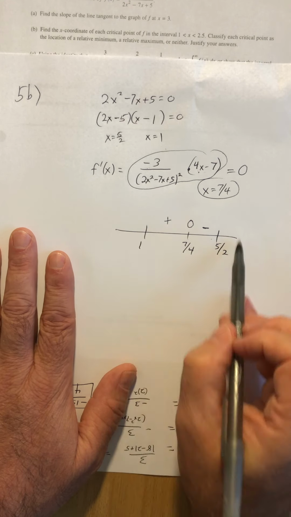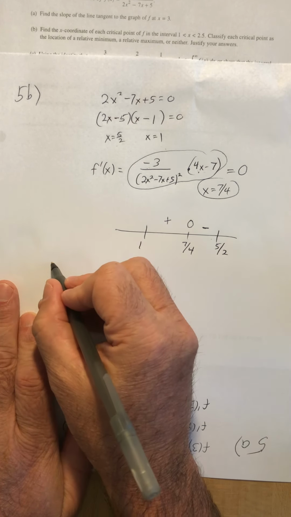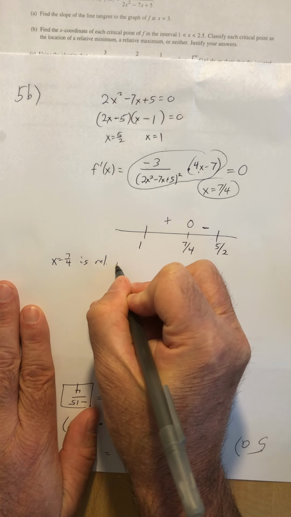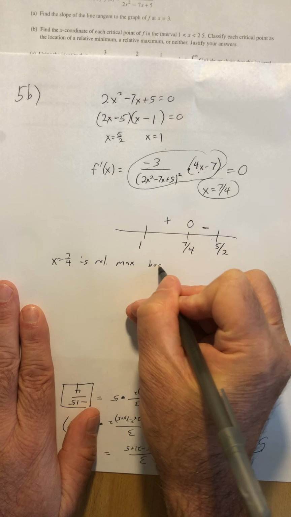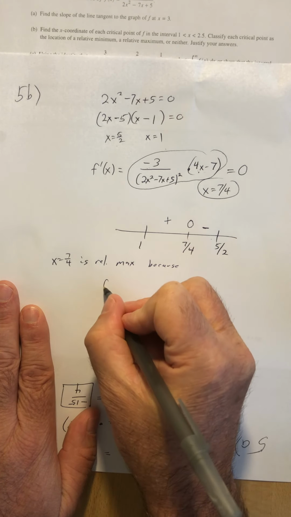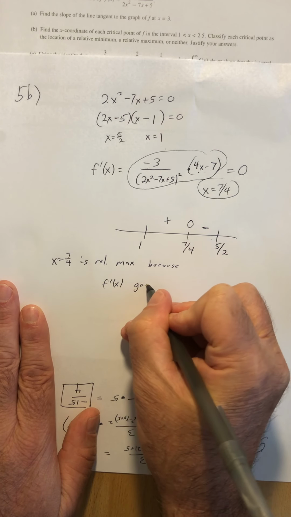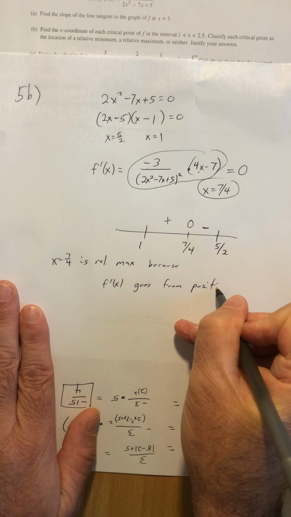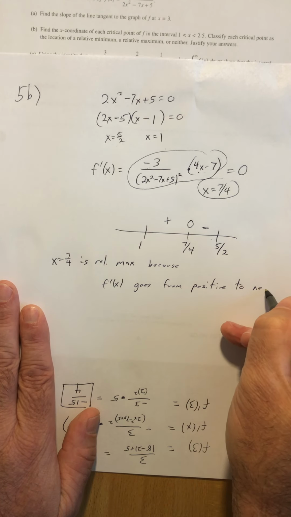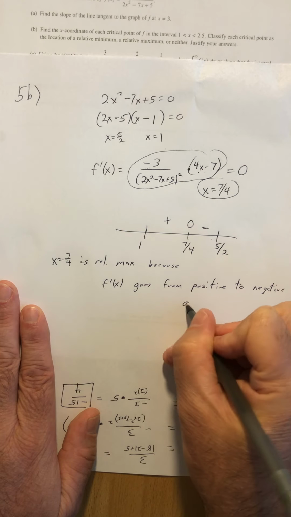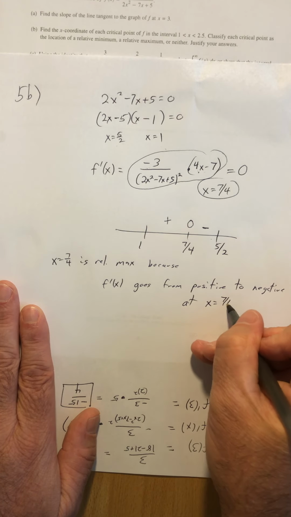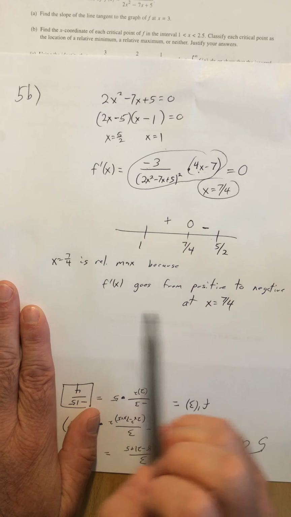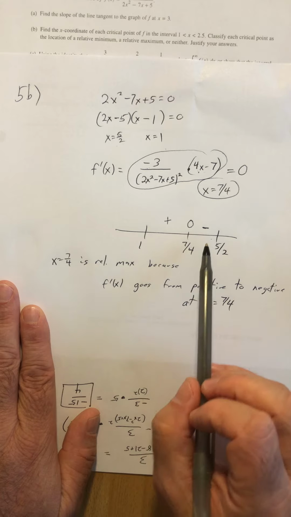Remember, you can't just do the sign chart. I have to summarize it. So x equals 7 fourths is a relative max because f prime goes from positive to negative at 7 fourths. Something along those lines. You could say also that between 1 and 7 fourths the derivative is positive, and between 7 fourths and 5 halves the derivative is negative.